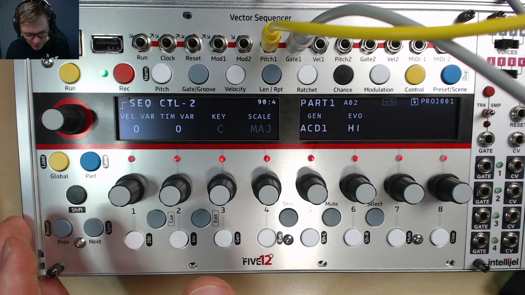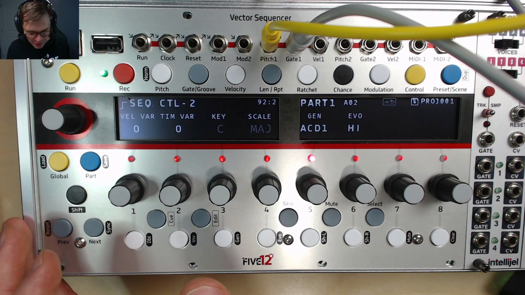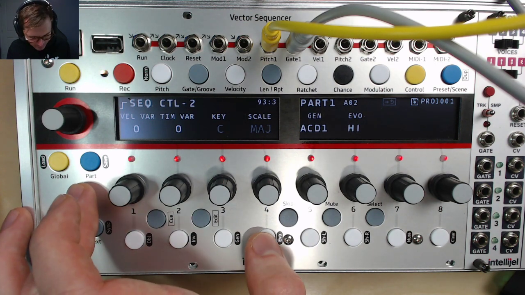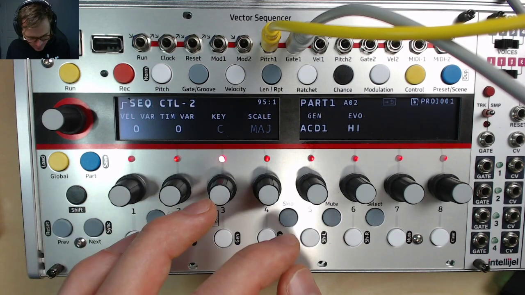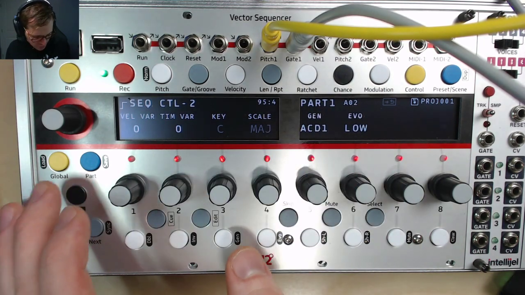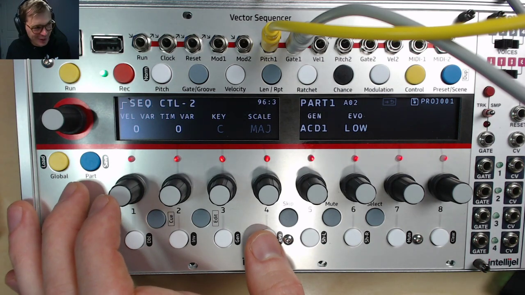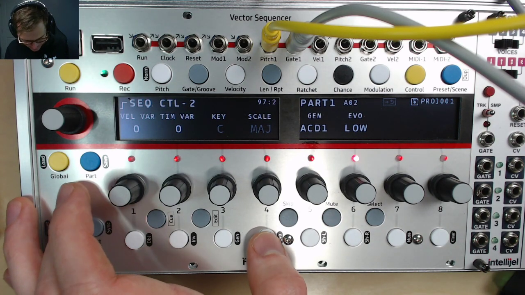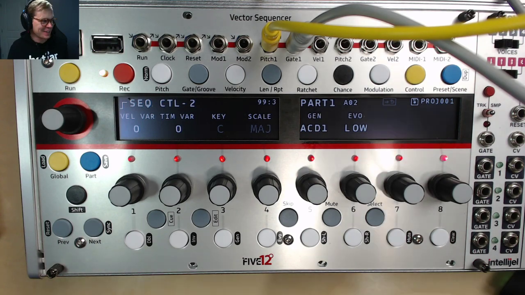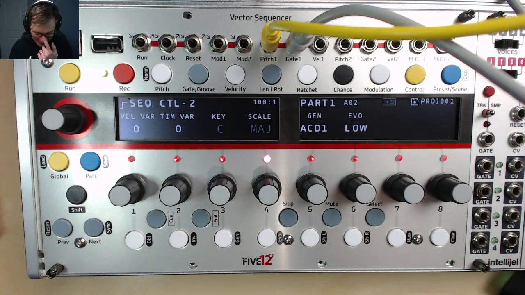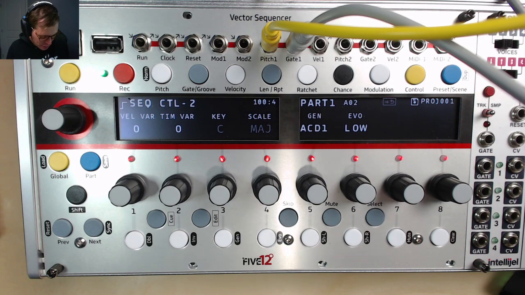So that definitely changed a note, and I think that it added a tie somewhere, it feels like. Let's try it again. Yeah, so that's making quite a significant difference. Let's try it if we do low and see if we can hear the difference. I think that literally changed one note. I think that was it. So, yeah. Anyway, so this is part of the generative stuff.